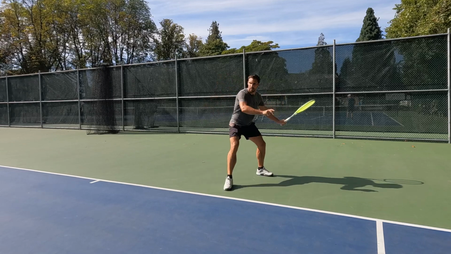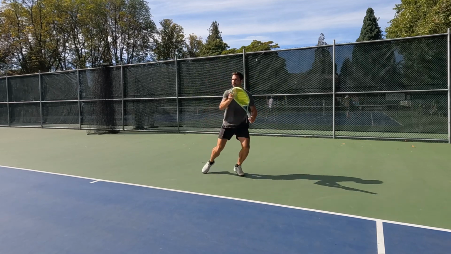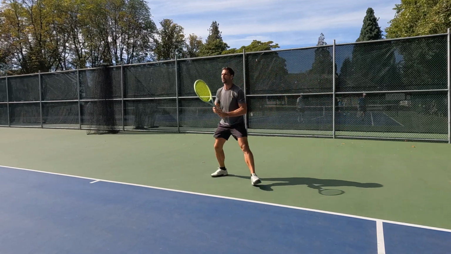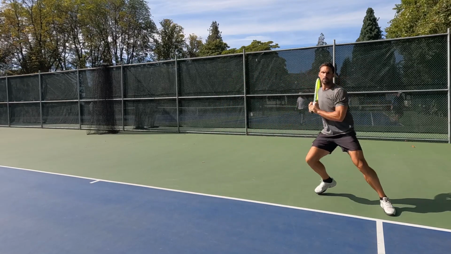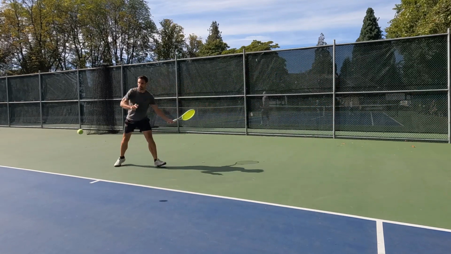The third underlying cause of inconsistency on the forehand is setting up in the wrong position. So yes, you need to be prepared and set up in time, but you also need to be set up in the right position.